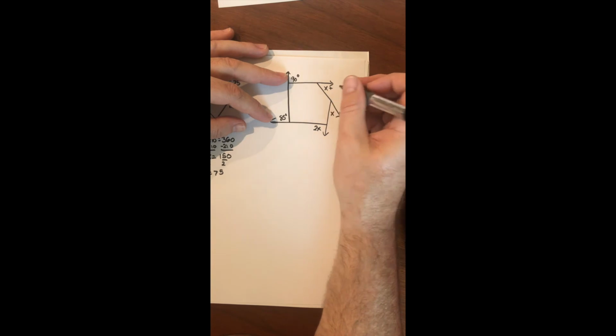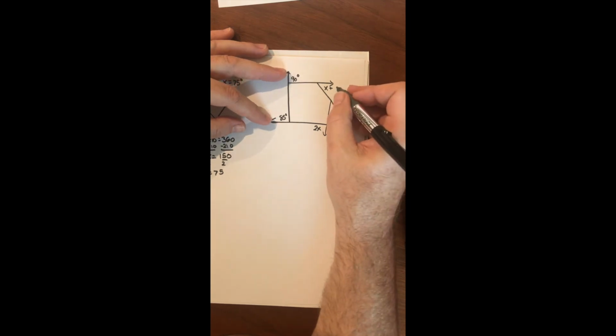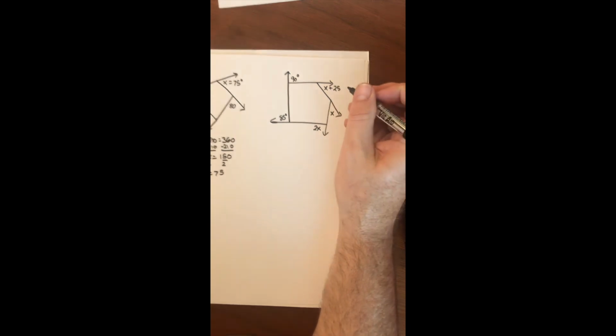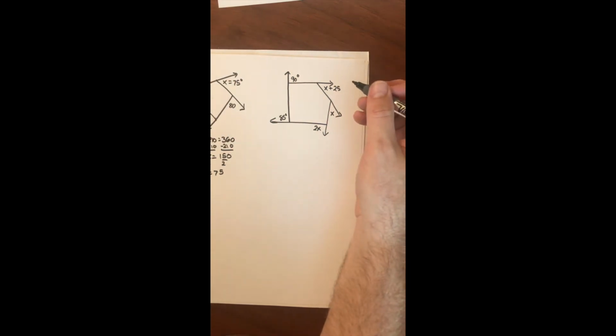It's got to be divisible by 4. There we go. So 15. No, 25. That's what I want. X plus 25. Sorry.